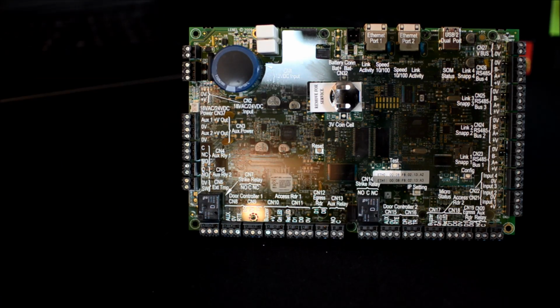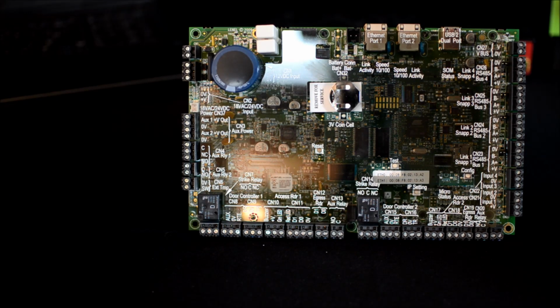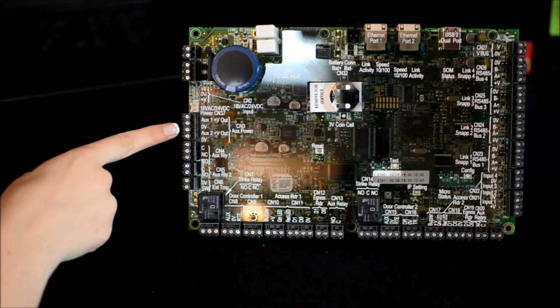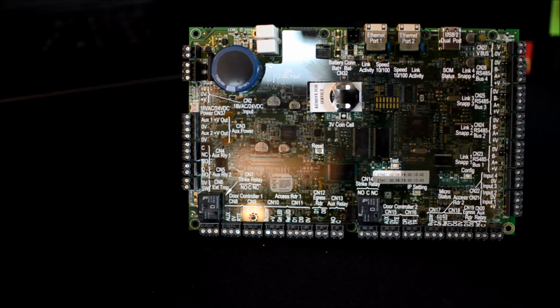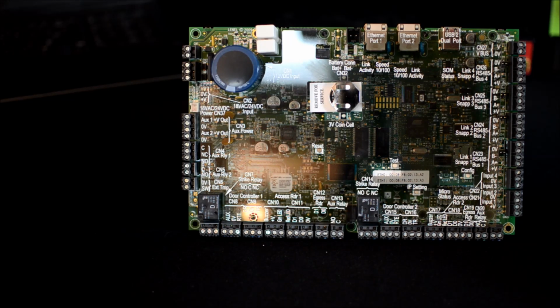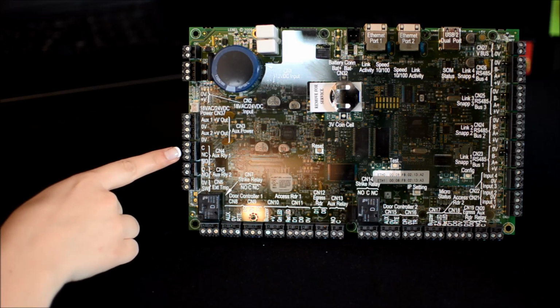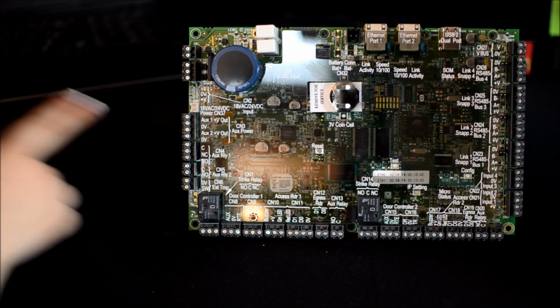CN37 is the small white plug-in for the panel power LED. This terminal is providing 18 volts AC or 24 volts DC depending on the panel power. This voltage is designed to power a status LED only and should not be used to power auxiliary devices. Below CN37 is the CN3 or auxiliary power outputs. The amperage provided by these outputs is based on the total draw of your system but can be up to 1.4 amps.